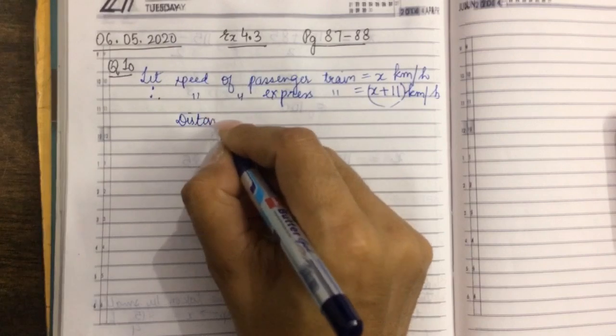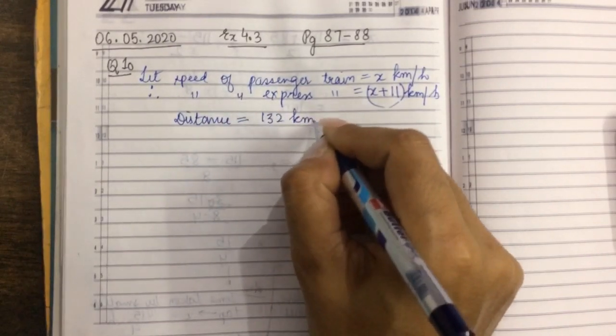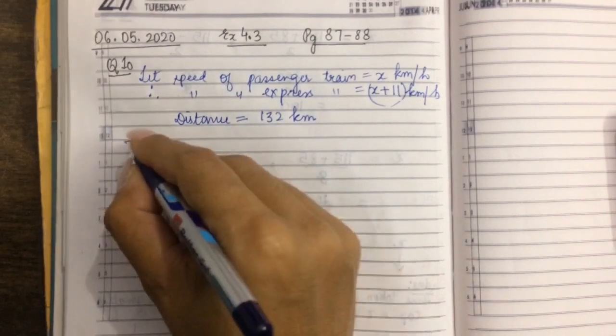Both the trains cover a distance of 132 kilometers between Mysore and Bangalore, and you have to ignore that they are stopping at intermediate stations. So if they were traveling from one station to another non-stop, what will be the time taken by both?